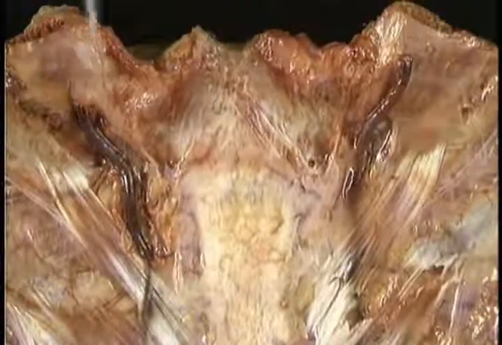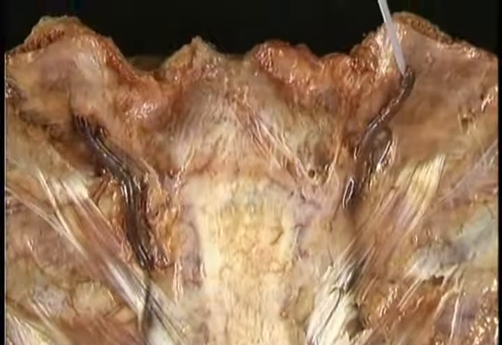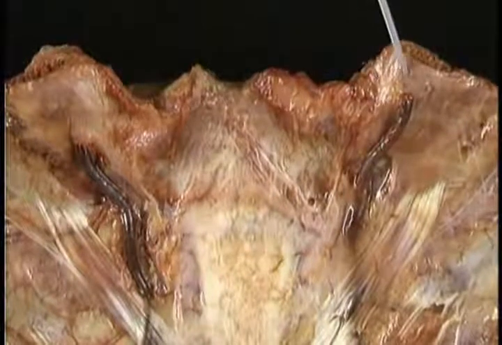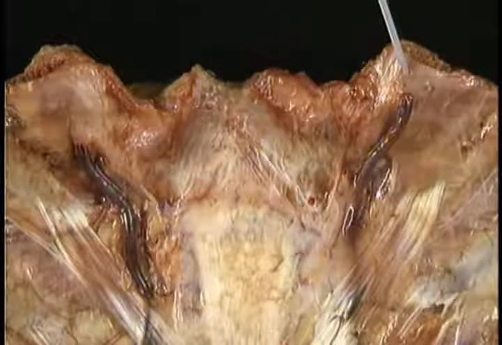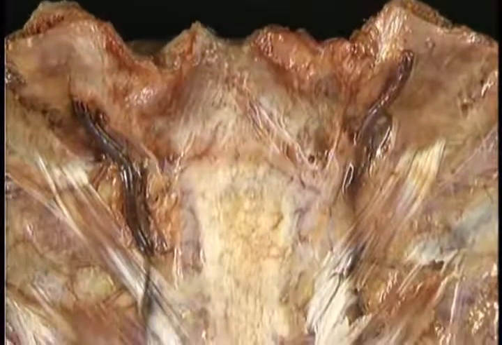Here are the two internal thoracic arteries. After passing behind the first rib, which is here, each one runs down the inside of the chest wall, just lateral to the sternum, in front of the transversus thoracis muscle. Its branches supply the anterior chest wall. Its distal continuation, known as the superior epigastric artery, supplies the upper part of the anterior abdominal wall, as we'll see in the next section.